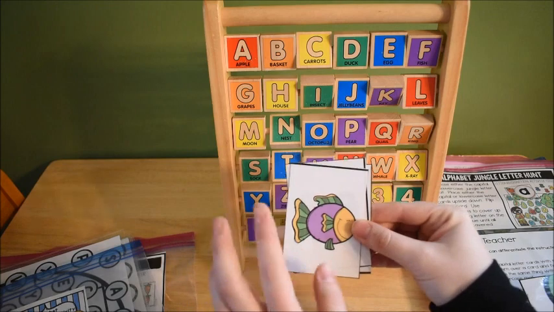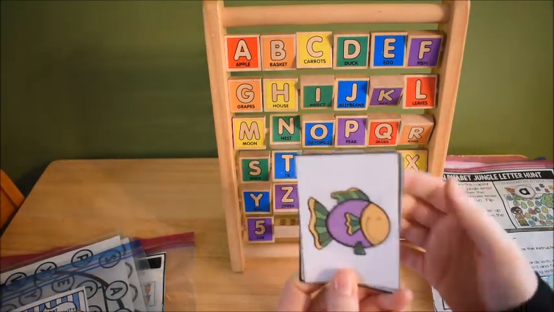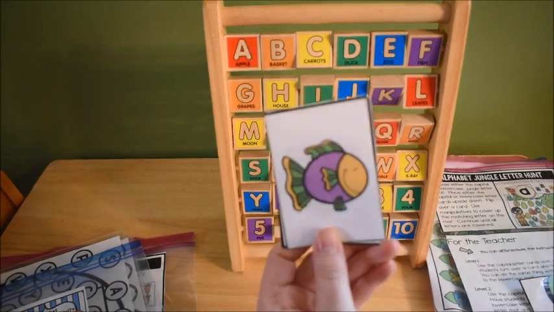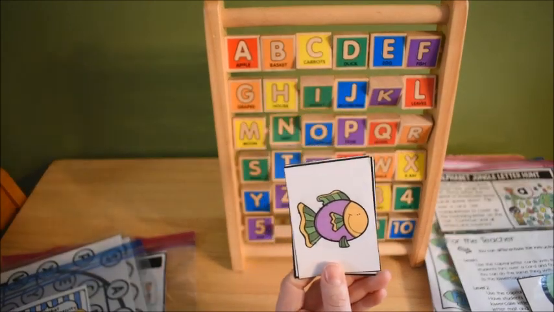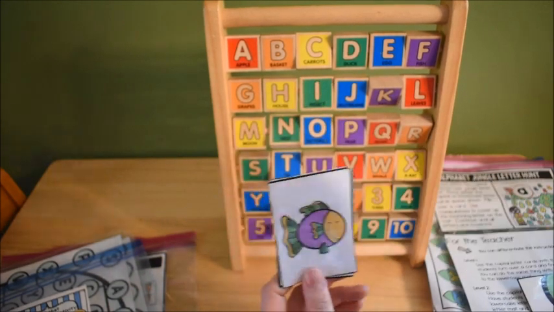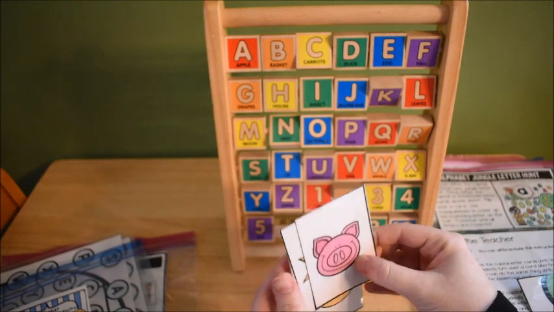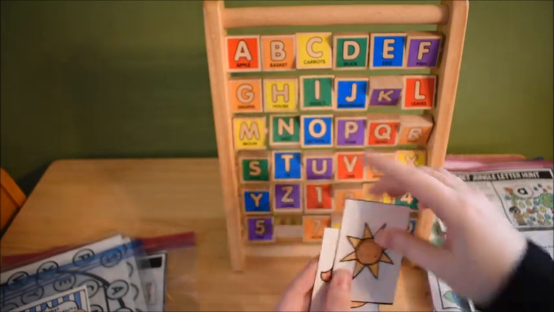Even though these are alphabet cards, like F for fish, you could do vowel sounds. You could hold it up for a child that's working on vowel sounds. You could say fish, fish. What vowel do you hear in fish? And hopefully they could find the I on the abacus. Pig, pig. What vowel sound do you hear in pig? And hopefully they could find the I again for that one.